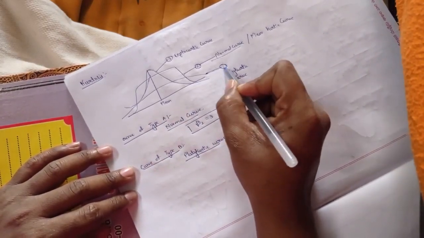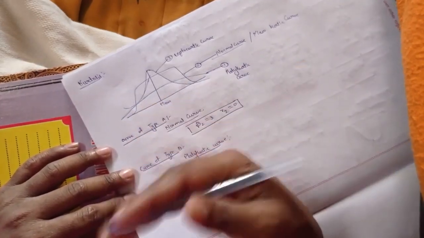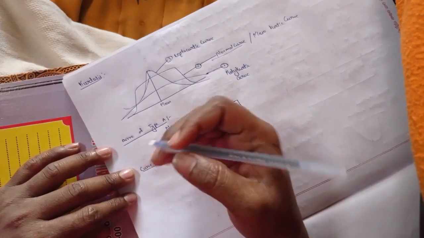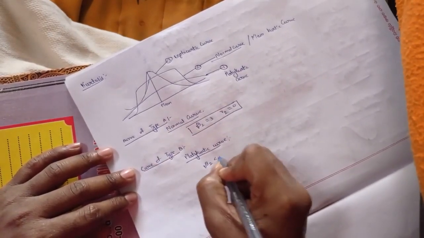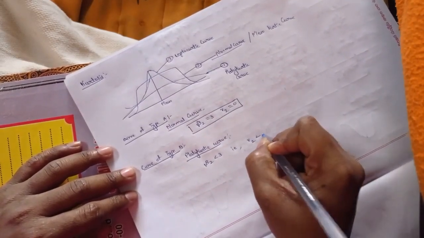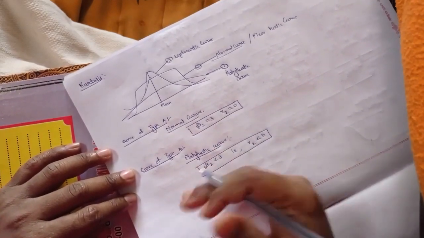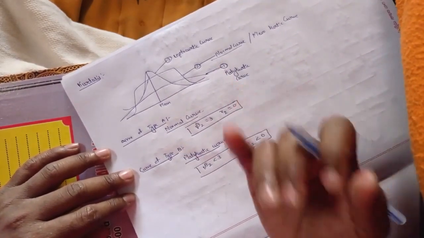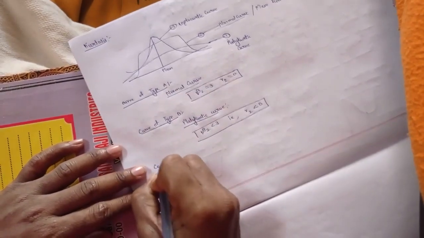The curve which is not as peaked is known as a platykurtic curve, which is just flattened. For that type of graph, we recognize it using the beta value. Beta 2 less than 3, that is, gamma 2 less than 0. If beta 2 is less than 3 and gamma 2 is less than 0, we say the curve is a platykurtic curve.